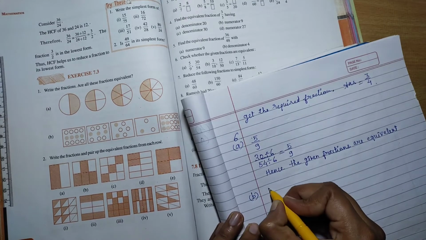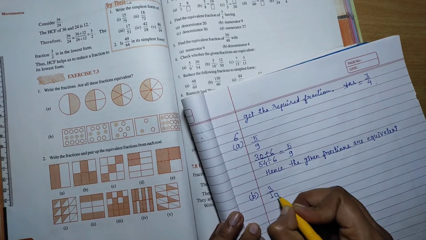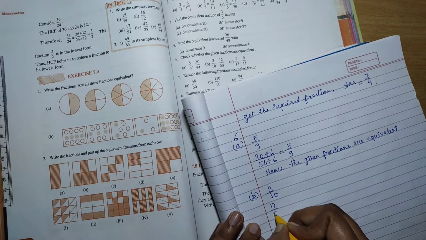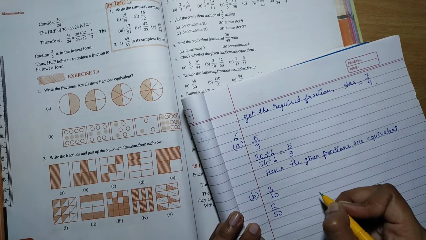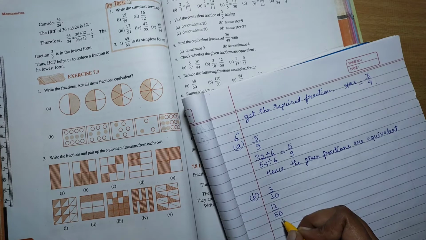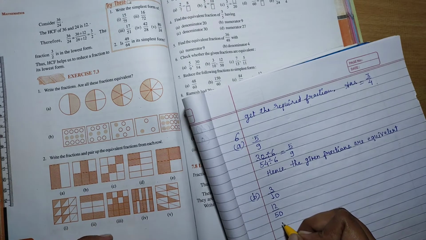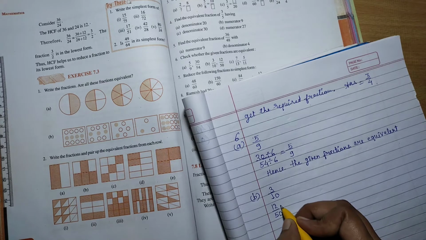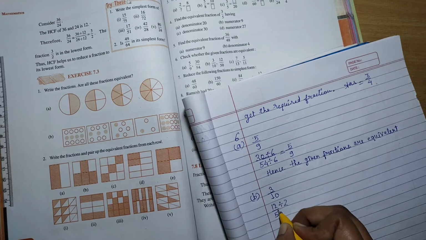Then see the B number. 3 by 10 is given and 12 by 50 is given to us. Now 3 by 10 we cannot solve, 12 by 50 we can solve. Let us see what can be the fraction. It can go by 2, cannot go by 3, cannot go by 4. We need one number that can divide both of them, 12 also and 50 also, right? 5 also cannot do it, then 6 also cannot divide both of them. So we will divide using 2.